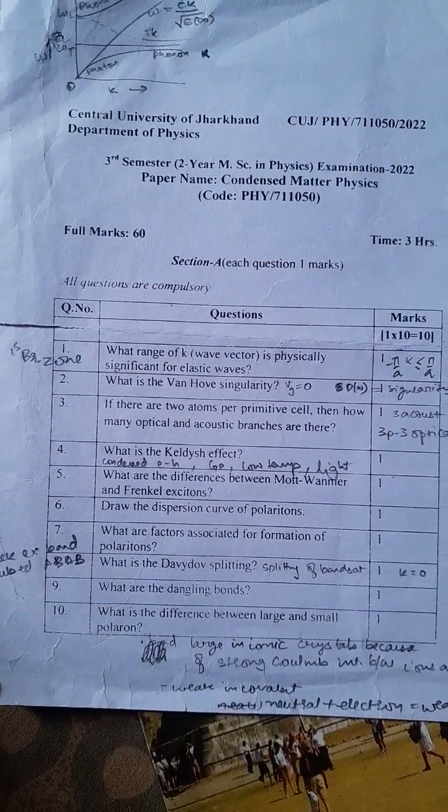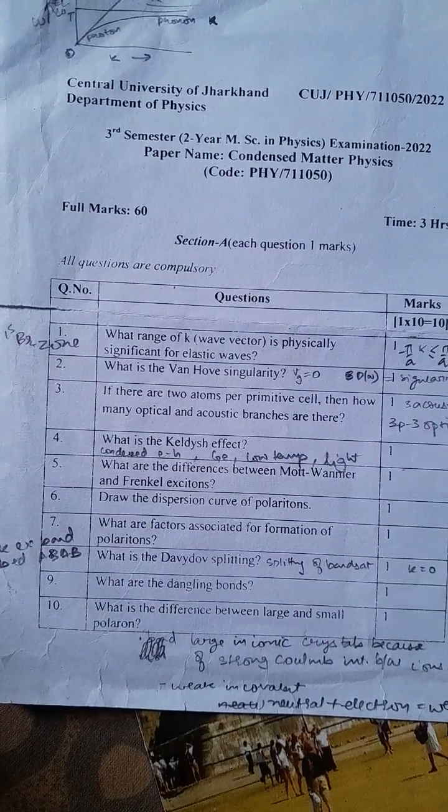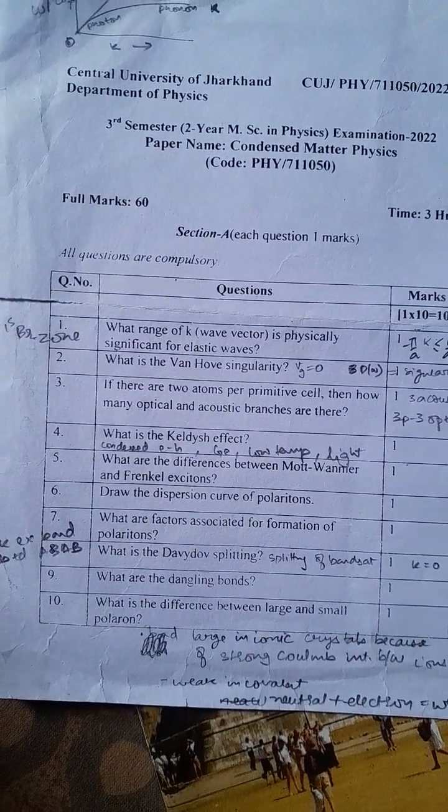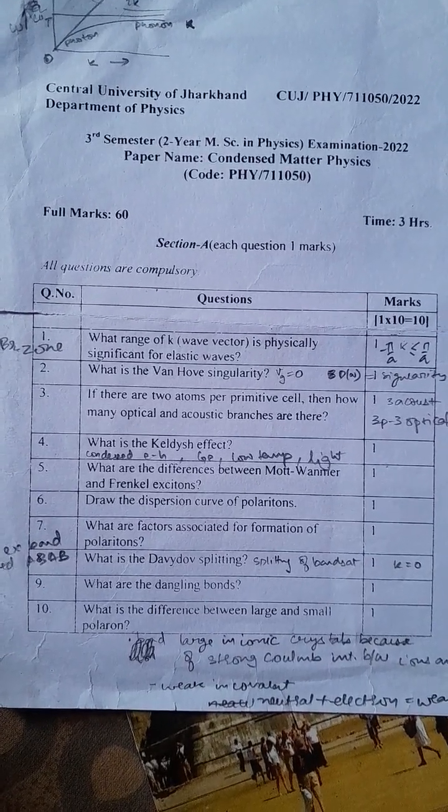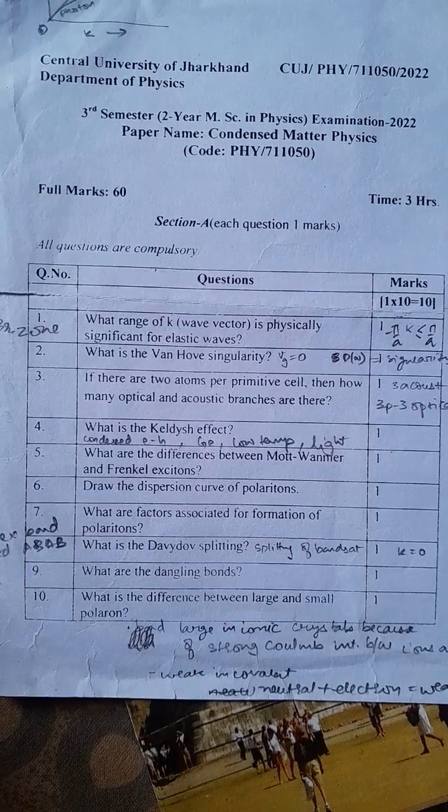Draw the dispersion curve of polaritons. What are the factors associated for formation of polaritons? What is Davydov splitting? What are dangling bonds? What is the difference between large and small polaron?